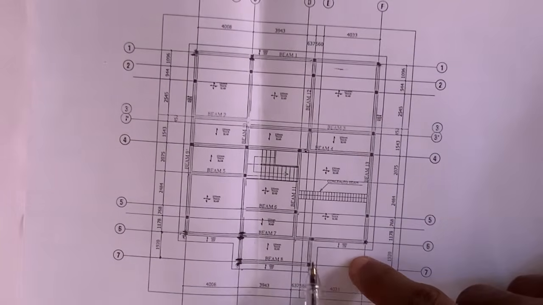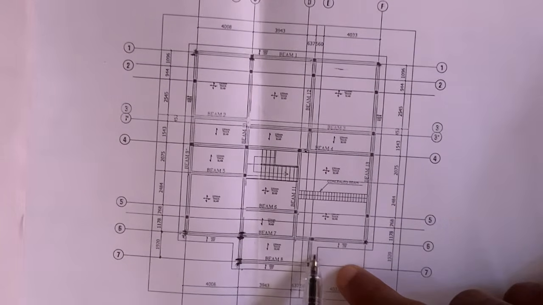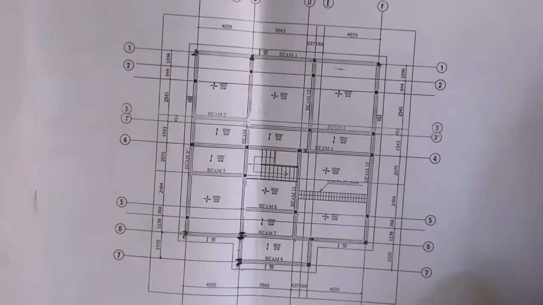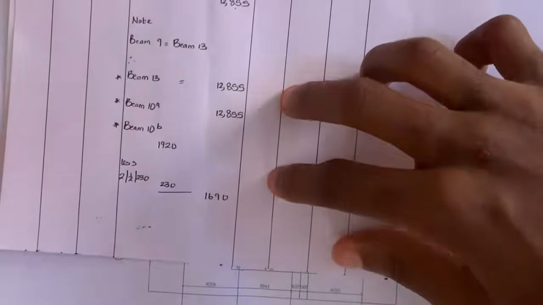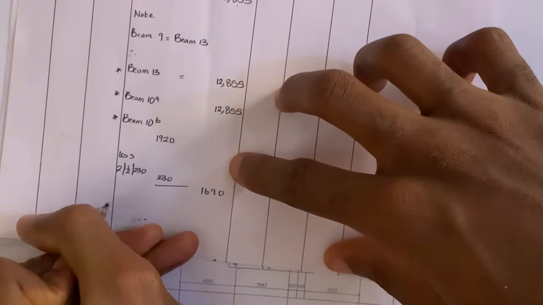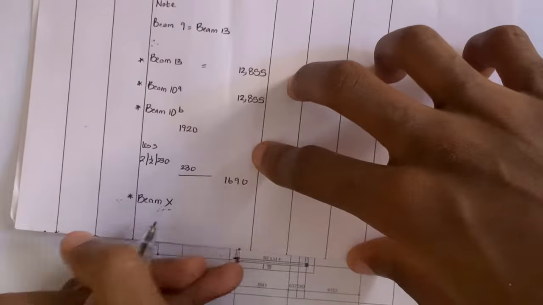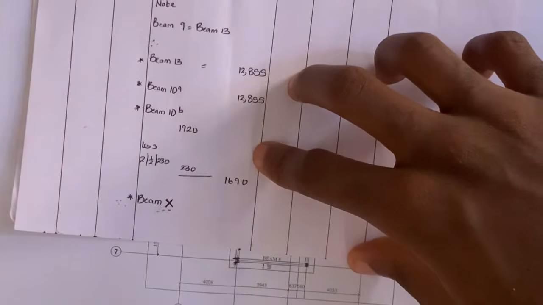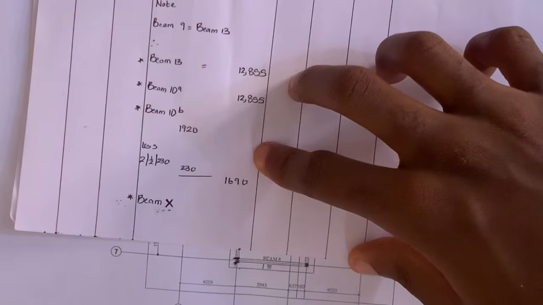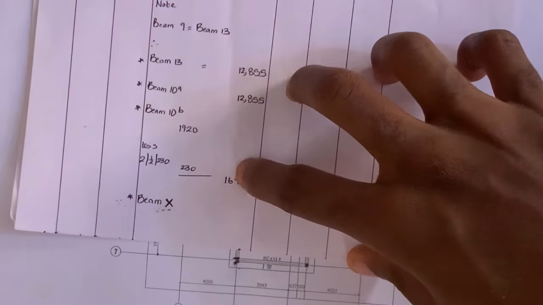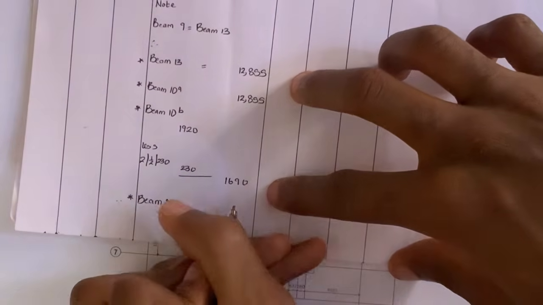So now I told you in the beginning of the video that there's supposed to be a beam here, but it was not catered for in the drawing. So we're going to be assuming that what we have here in beam 10B is the same thing as what we have here for this unknown beam here, because they are equal and opposite. So we're going to be calling that beam X because it was not given. Beam X will be the same as beam 10B, which is 1690.